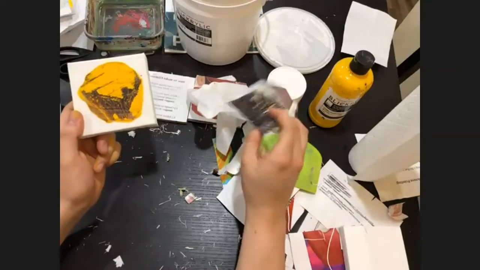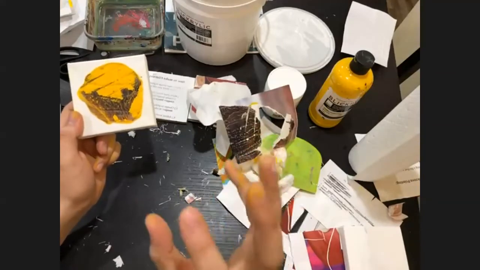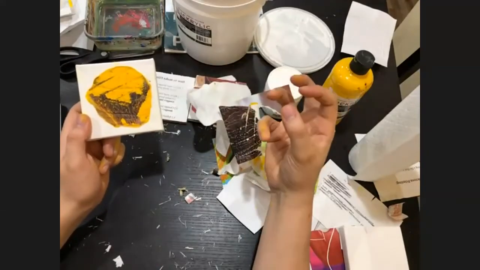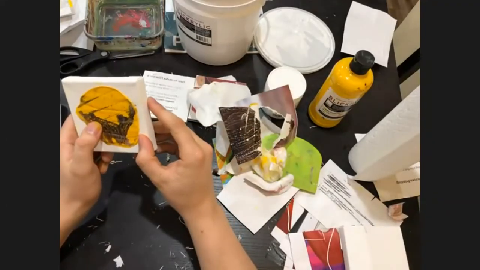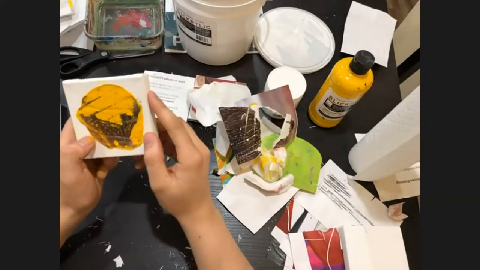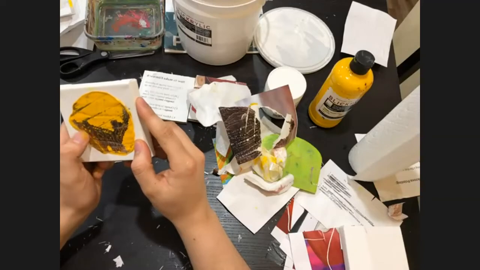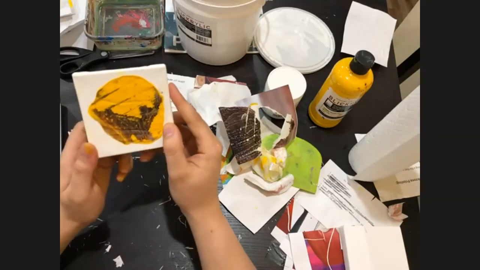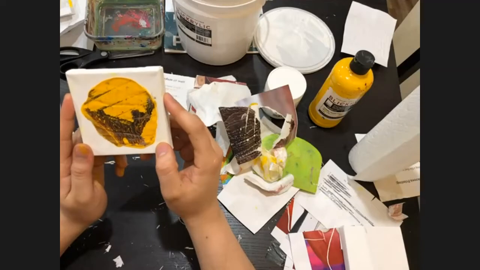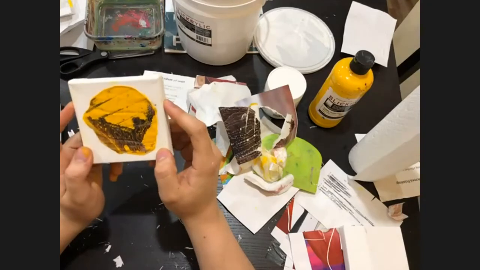With inkjet, the medium grabs the ink and holds onto it, soaks it in. With this, it's much more on the surface. You could have brayed it pretty easily and gotten it off, but yeah, that's a weird, unexpected result.